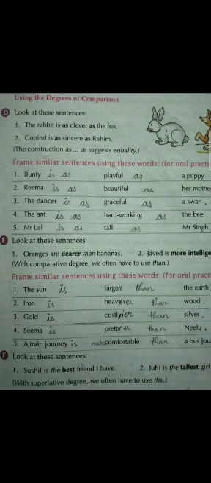Then in the next exercise, we have oranges are dearer than bananas. For comparative degree, we often have to use than when there is comparison done. The sun is larger than the earth.